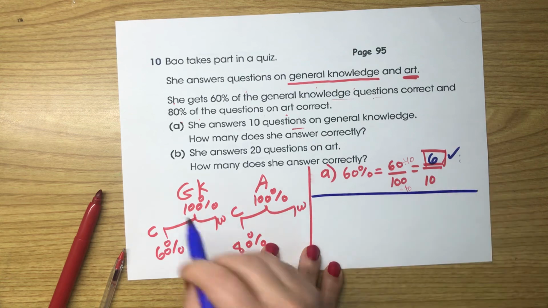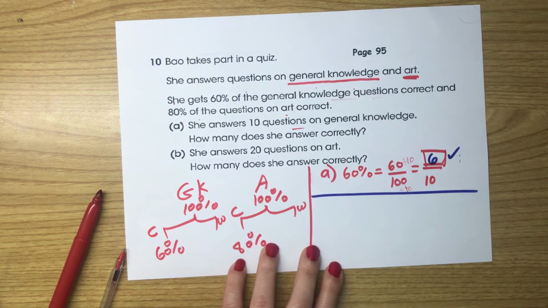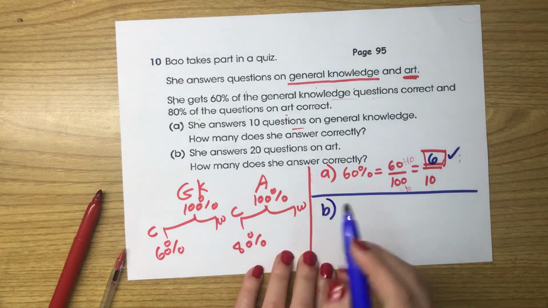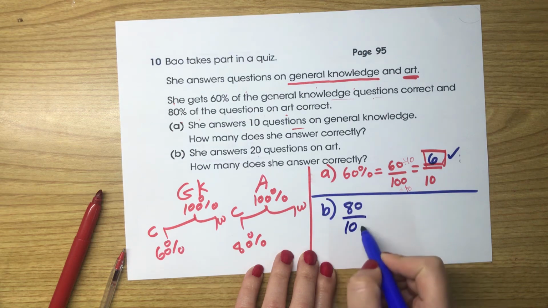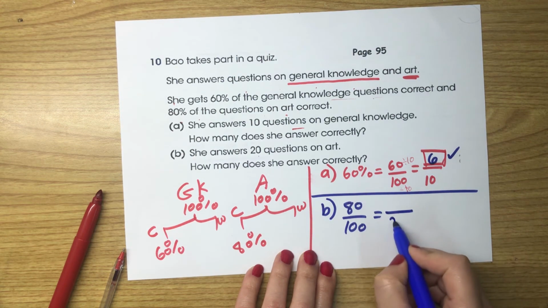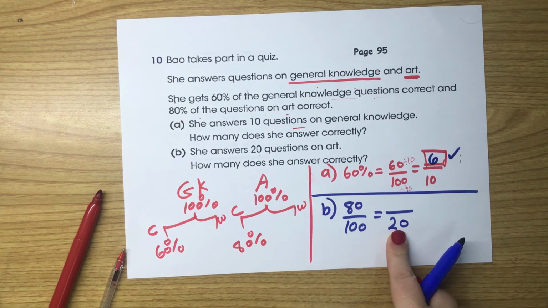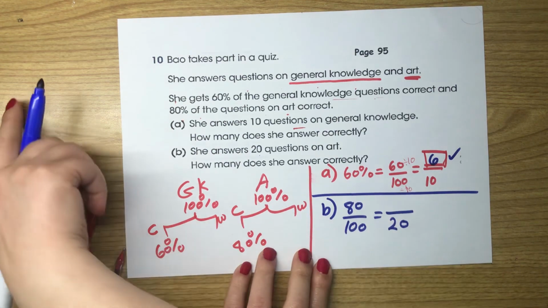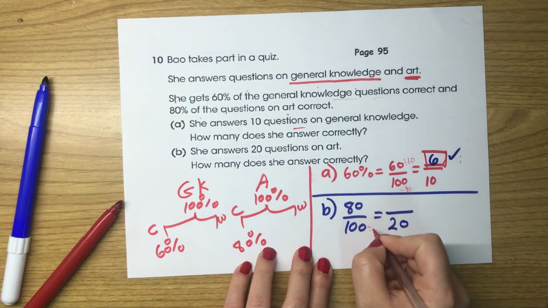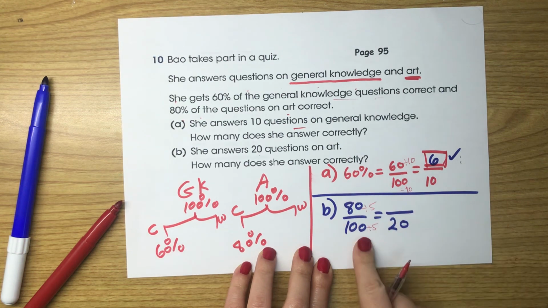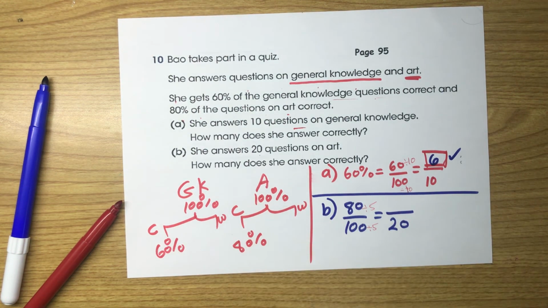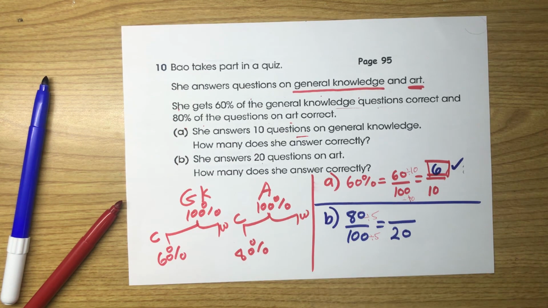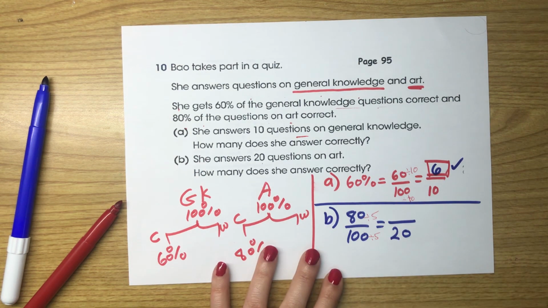Question number B. She answers 20 questions on art. How many does she answer correctly? She answered 80% correctly. That means 80 over 100. But actually, the quiz had only 20 questions. How can I change 100 into 20? Yes, by dividing it by 5. Because I divide 100 by 5, I have to divide the numerator by the same number. So 80 divided by 5 is going to be equal to 16.